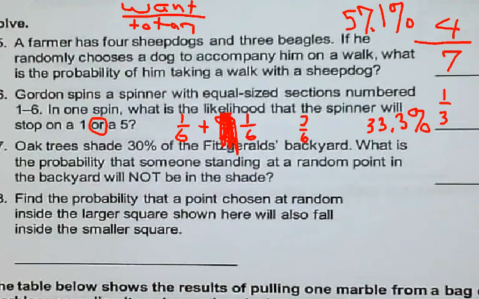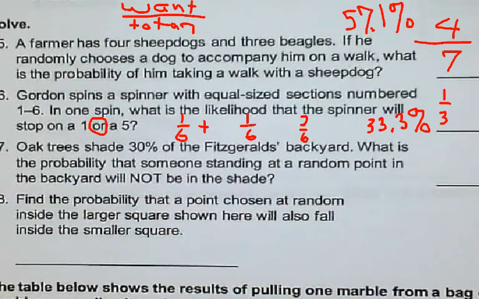Oak trees shade the Fitzgeralds' backyard, 30% of the backyard. So what's the probability that somebody standing in the backyard will not be in the shade? Here's the kicker, right? So if 30% of the yard is shaded, then when you want to find not, remember that's called a complement.